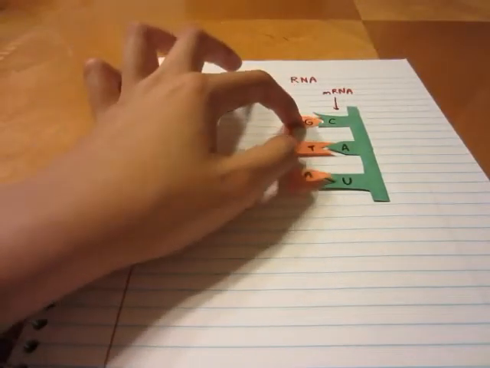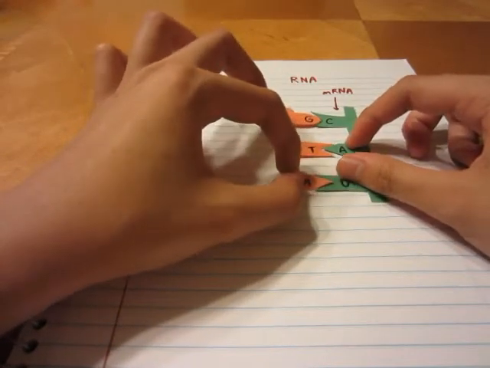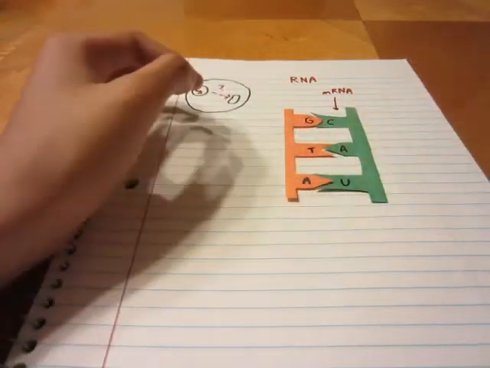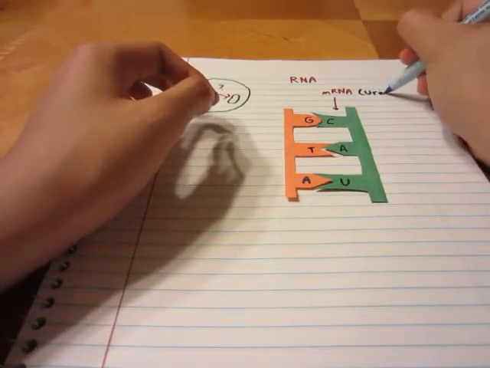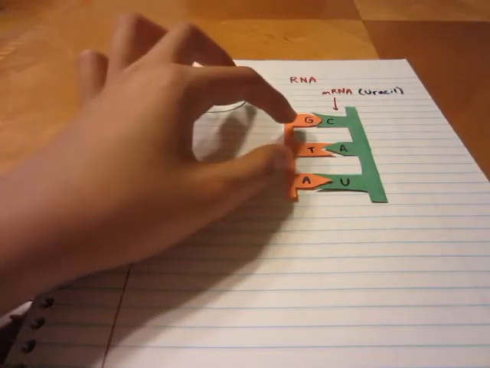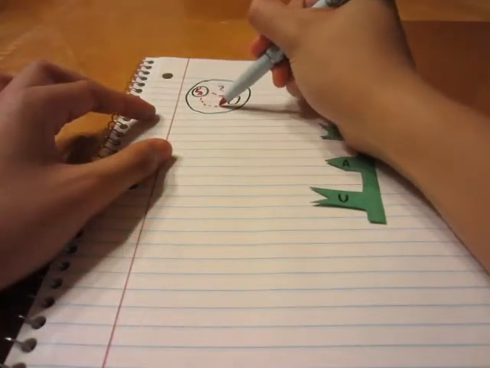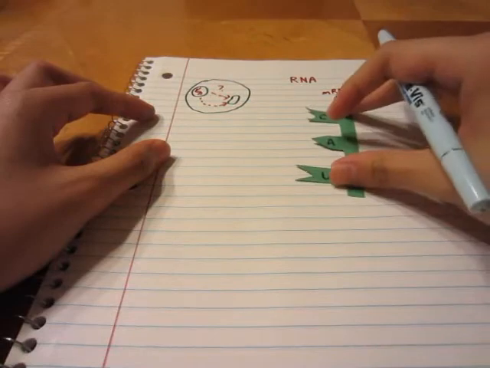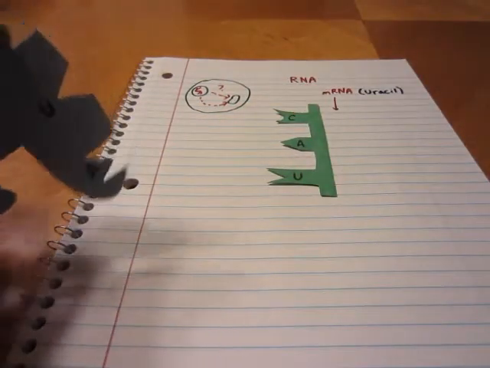So as you can see here, G complements C, T complements A, and A complements U. U is uracil, which is a similar molecule to thymine, because RNA does not have the molecule of thymine, so uracil is substituted instead. So this mRNA travels all the way to the ribosome, where it is met by the tRNA.